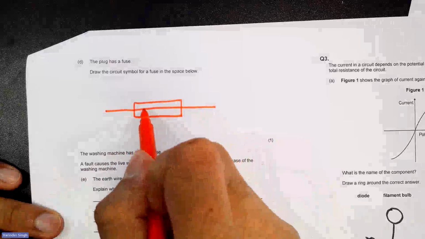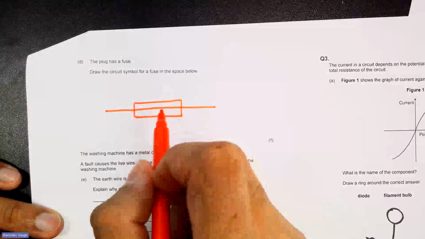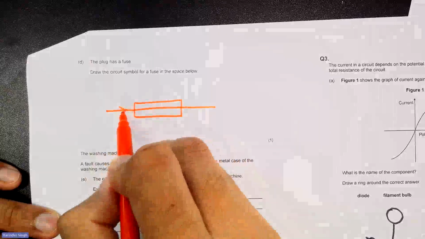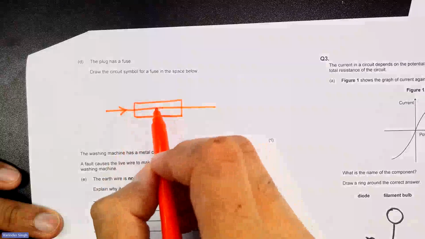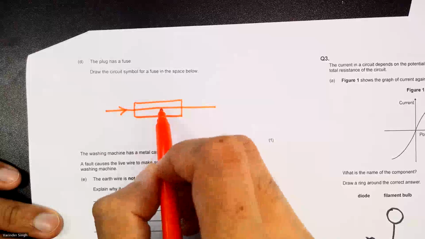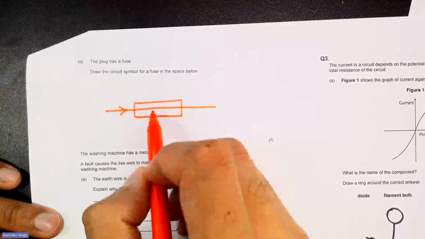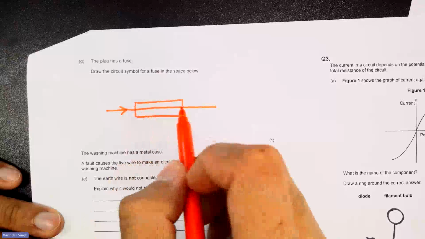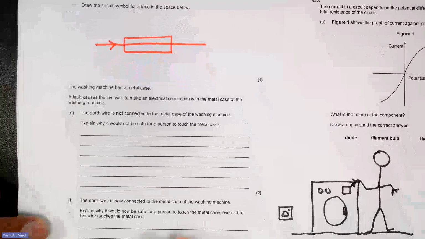So in a fuse, the wire that's within the fuse has a particular melting point, so a particular current that flows through that wire. If that current is exceeded, then this filament, this small thin high resistance wire in the fuse, will melt, and that will create a break in the circuit, preventing any electricity from flowing to the device and potentially saving you from a fire.